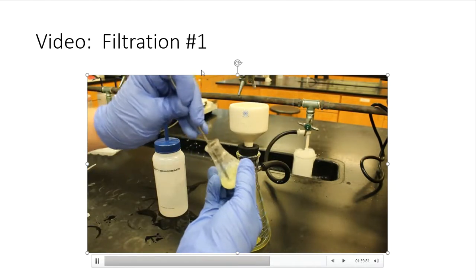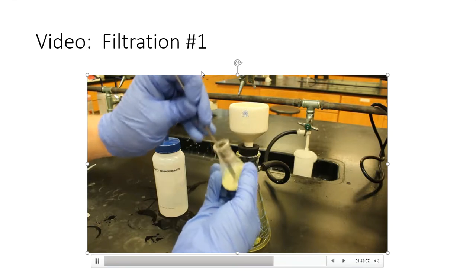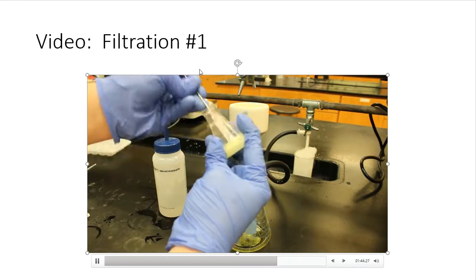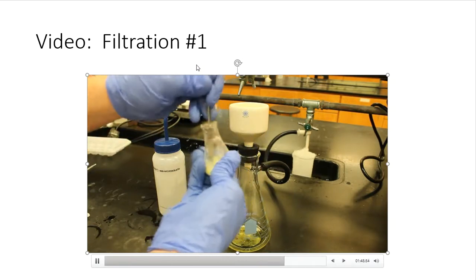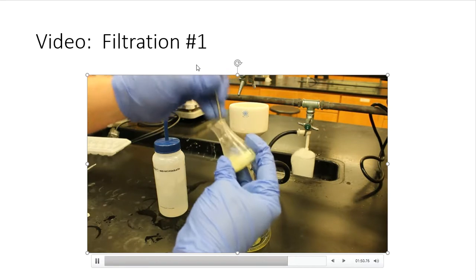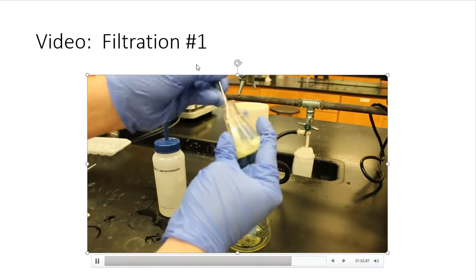The data sheet is probably going to ask you for observations on the crystal as well as the liquid that's below in the filter flask. So just try to make an observation of this as you begin to watch these videos for the filtration of each one.